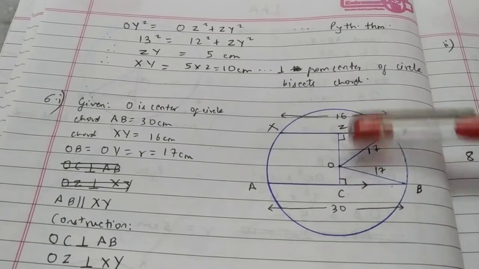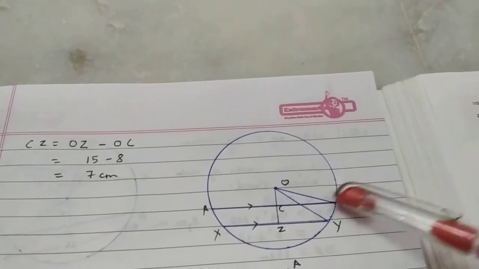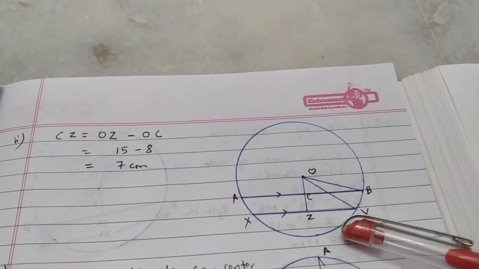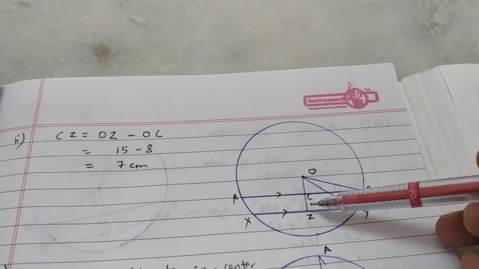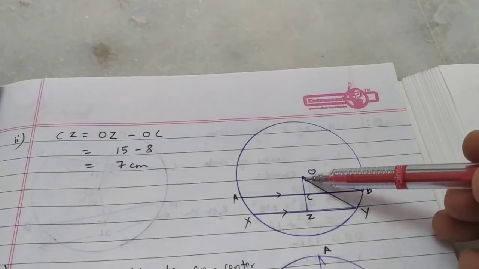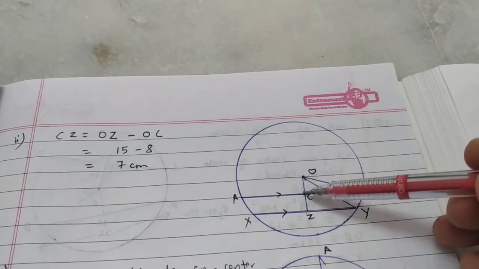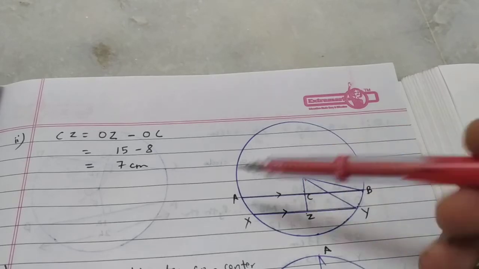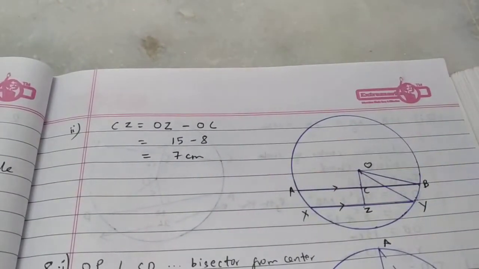But what if both the chords were on the same side, which is in Roman number 2, like this? If they are on the same side, then the distance between the chords CZ will not be 15 plus 8. It will be 15, that is OZ, minus 8, which is OC. So that will give you 7 centimeters as the answer. So Roman number 2 is just a couple of steps more with the diagram.